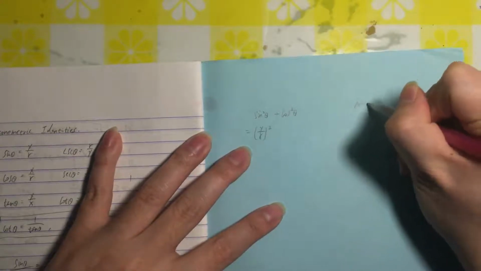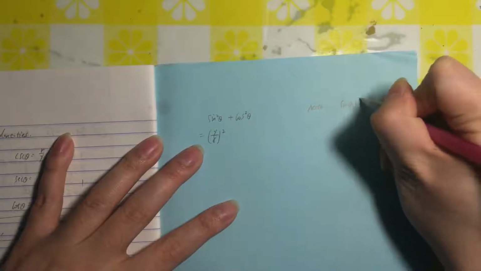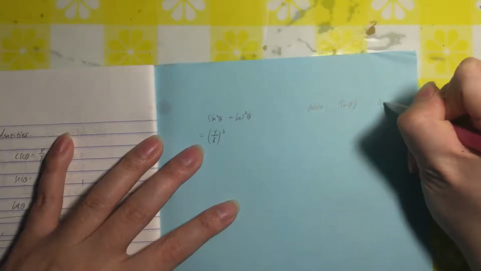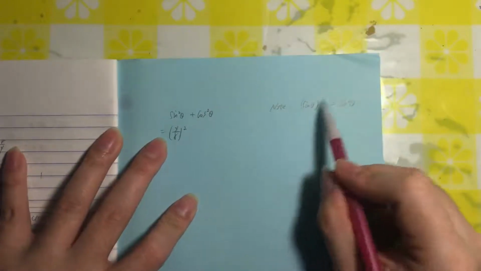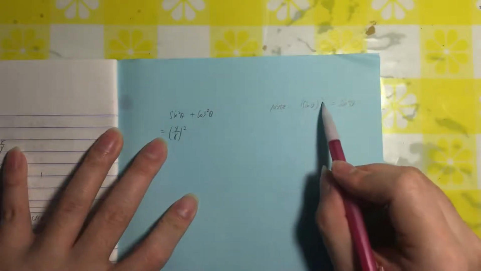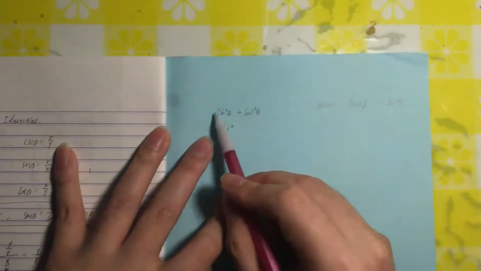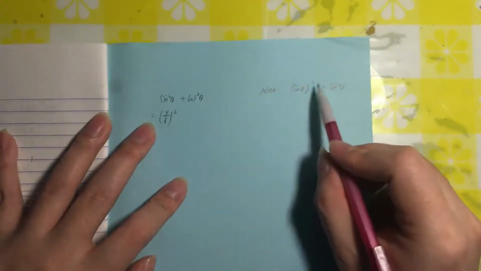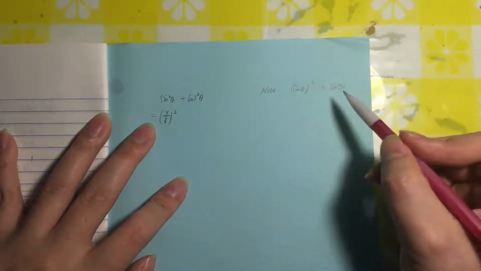Note, in general, sine theta square with parentheses is written as sine square theta. They are exactly the same. That's the notation for sine square theta.